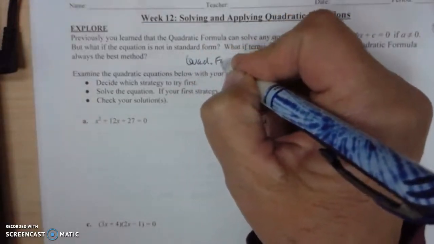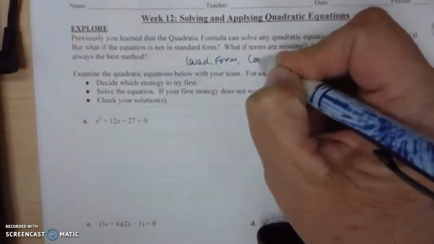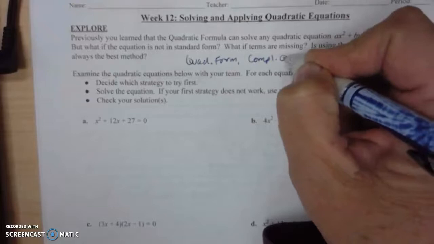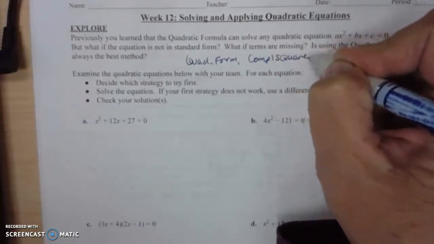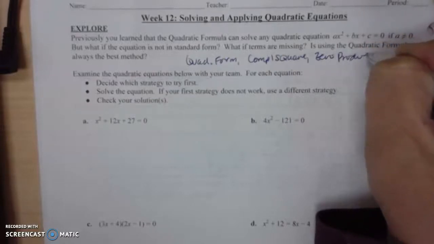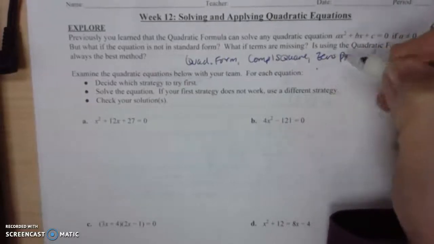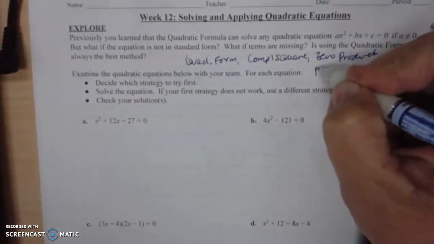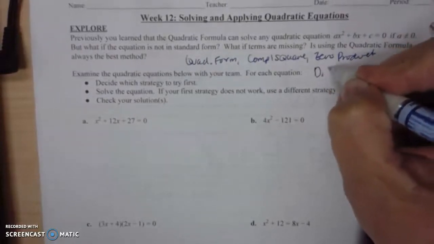obviously quadratic formula, completing the square. I guess I'll write it like this, completing the square. We know the zero product property. We know perfect squares, difference of perfect squares.